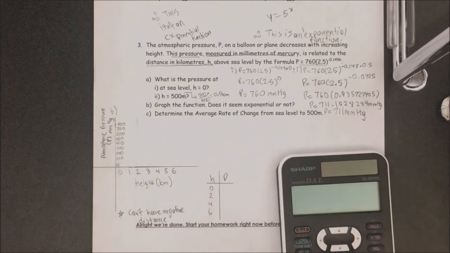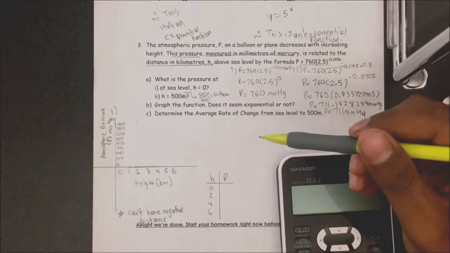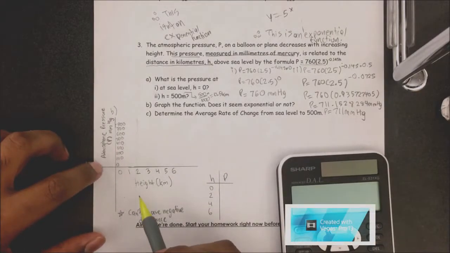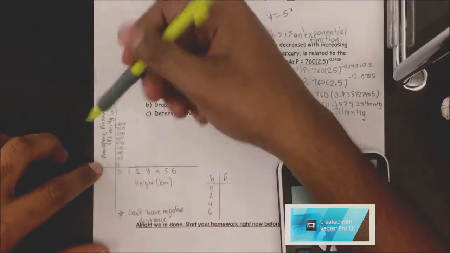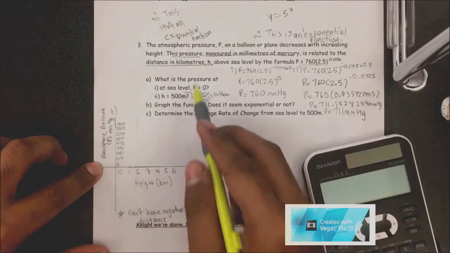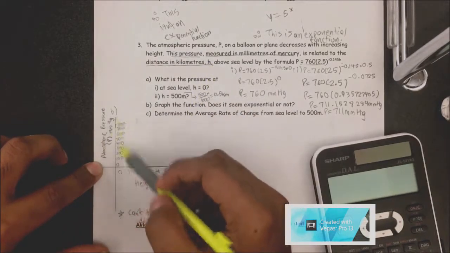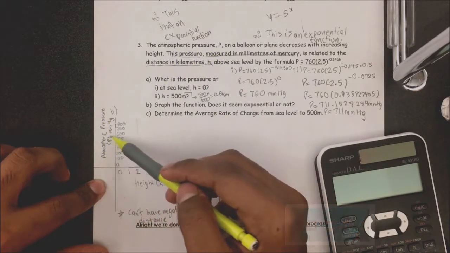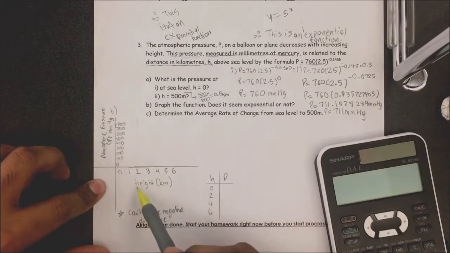So for B, you graph the function, and you have to determine if it's exponential or not. In order to graph the function, you have to label your graph. The bottom side is your height, because that's your input, H. And then your output is the atmospheric pressure, represented by P, in millimeters of mercury. So yeah, you have to label that.